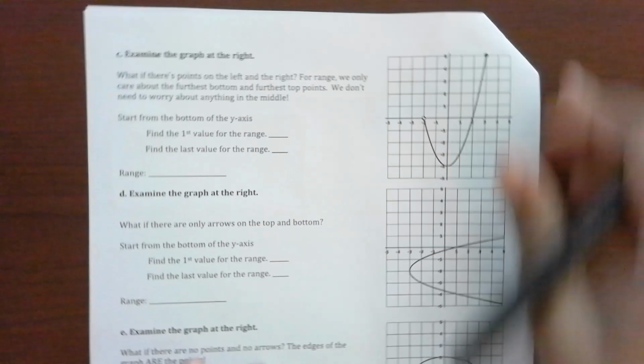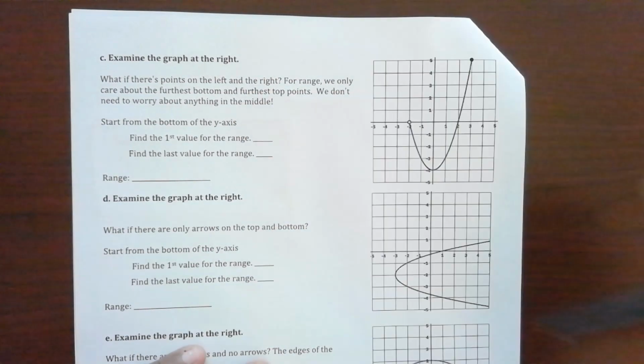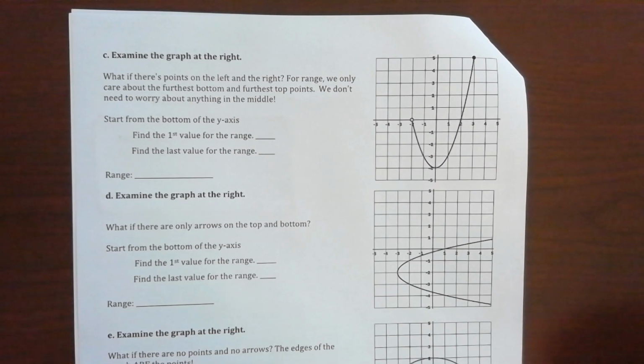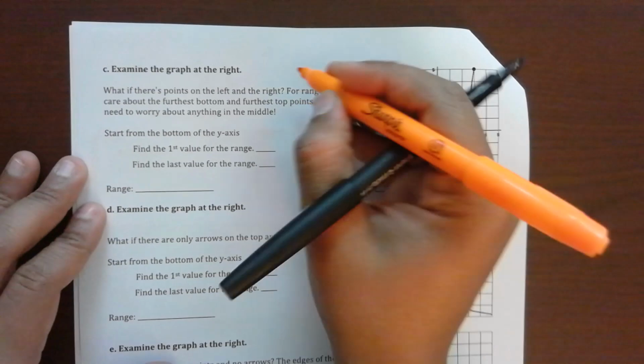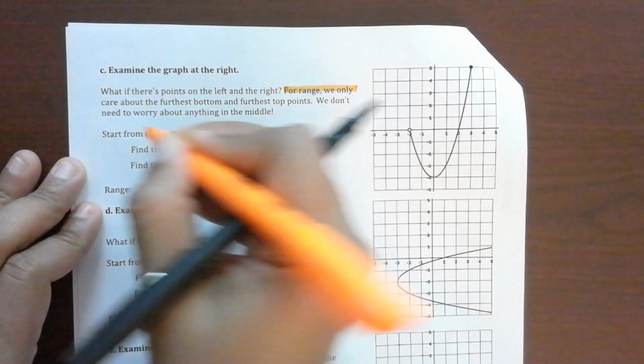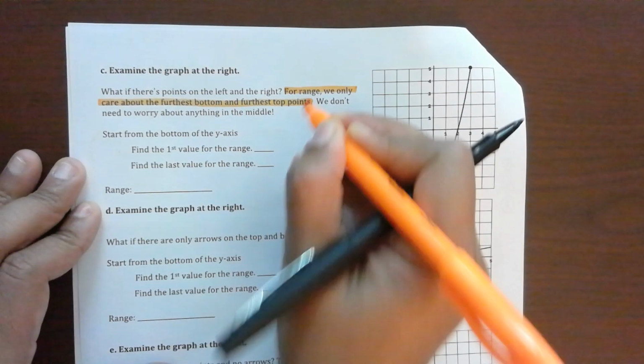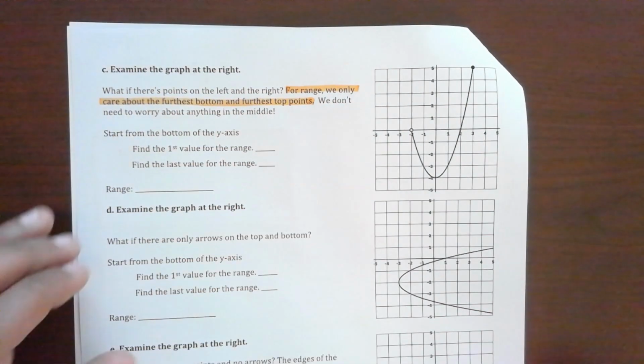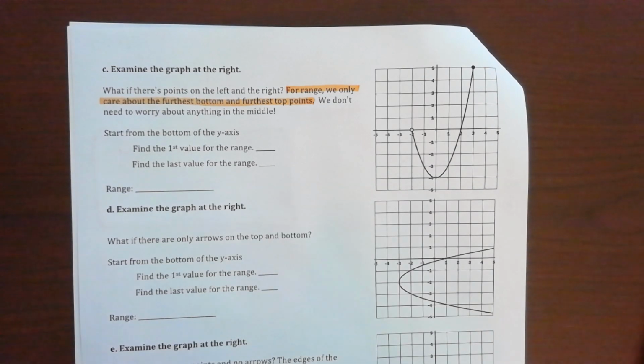All right, flip it on over. Examine the graph at the right. What if there's points on the left and right? For range, we only care about the bottom and furthest top points. We don't care anything about the middle. We don't care anything about left and right. It is top and bottom most points.